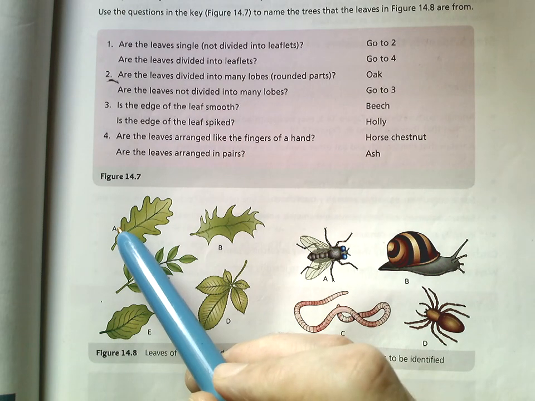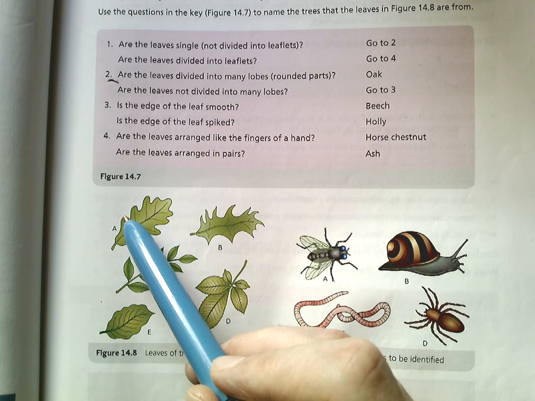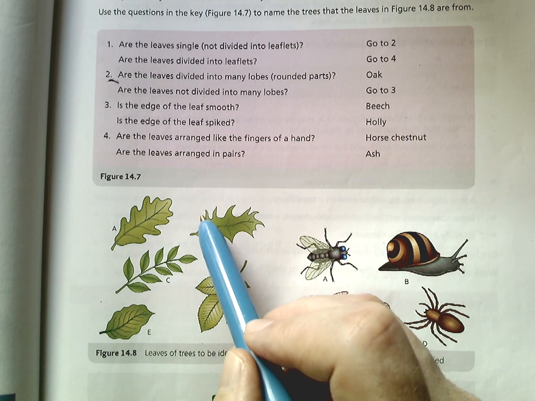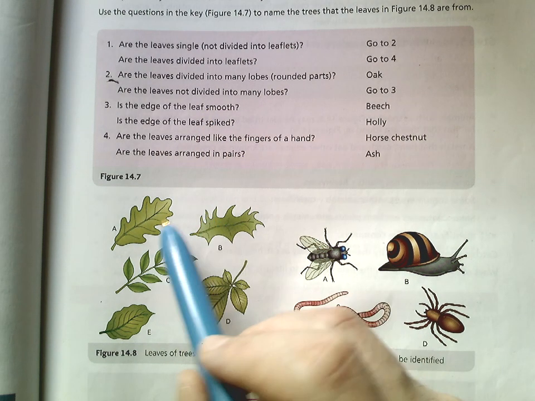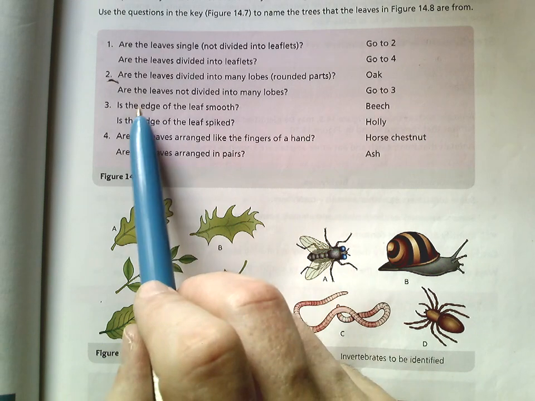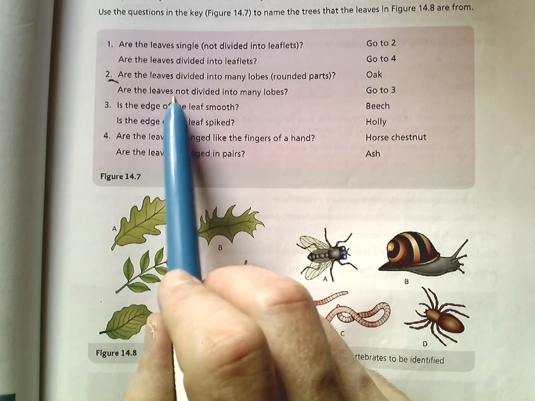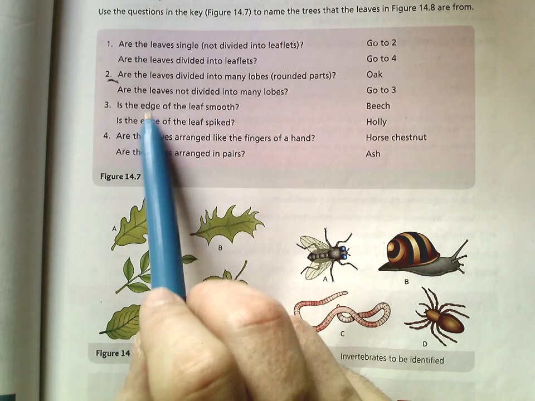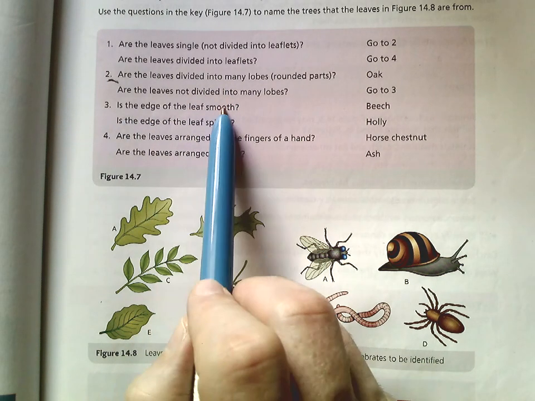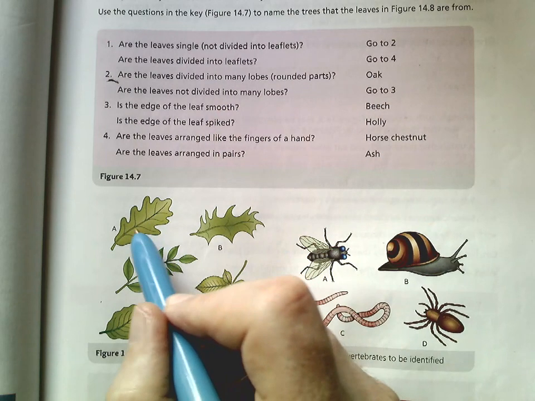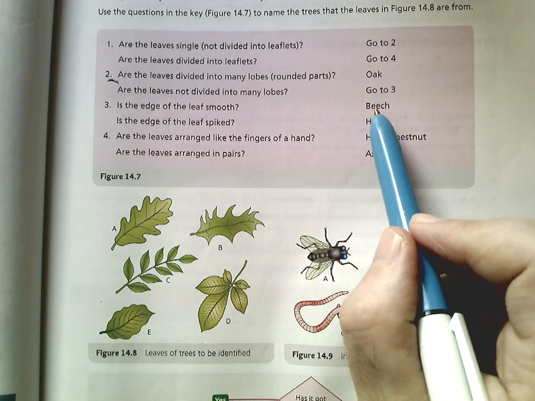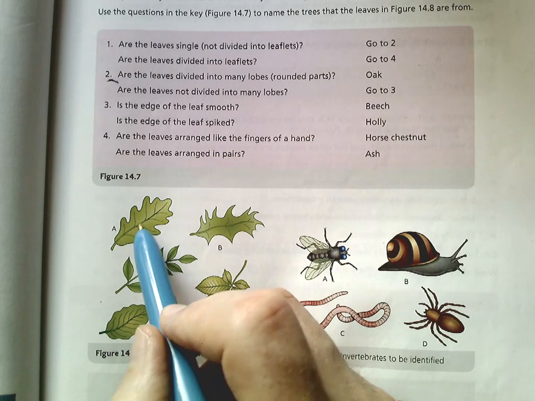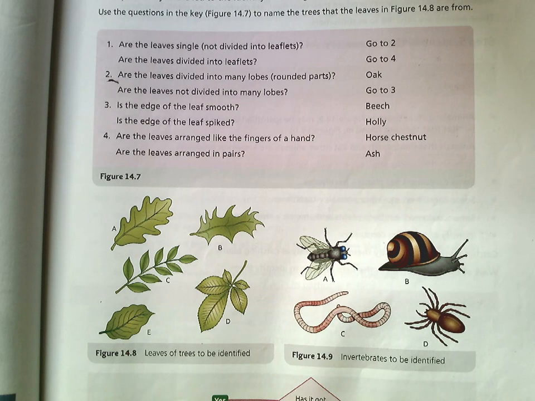Question 3: is the edge of the leaf smooth, or is it spiked? We can see here that they're lobes, but they're also smooth. In contrast, if we have a look at this one, there are lobes but they're more pointed. Here we have smooth lobes. So they are divided into lobes, and they are smooth lobes. So what we can say then is that this one here, A, is a beech. It's a leaf from a beech tree. So we've identified this particular leaf and what plant it comes from.